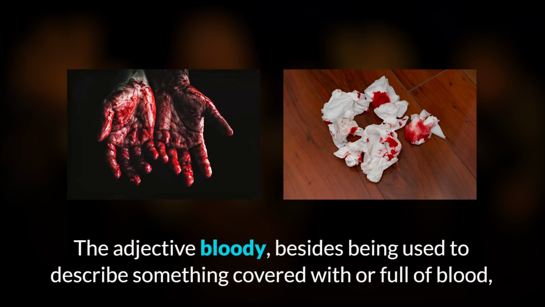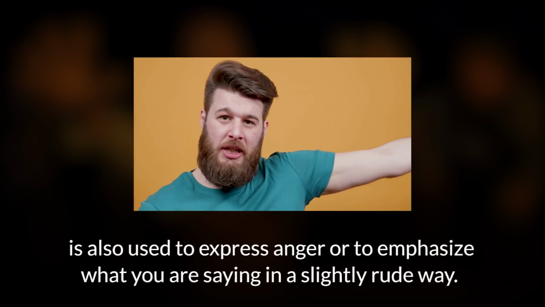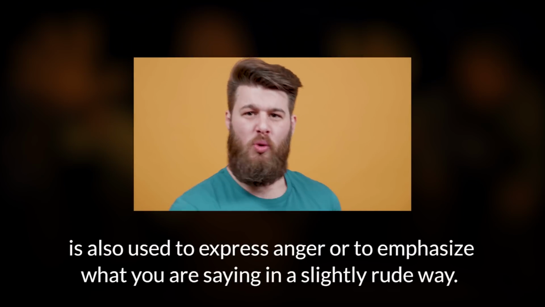The adjective bloody, besides being used to describe something covered with or full of blood, is also used to express anger or to emphasize what you are saying in a slightly rude way.